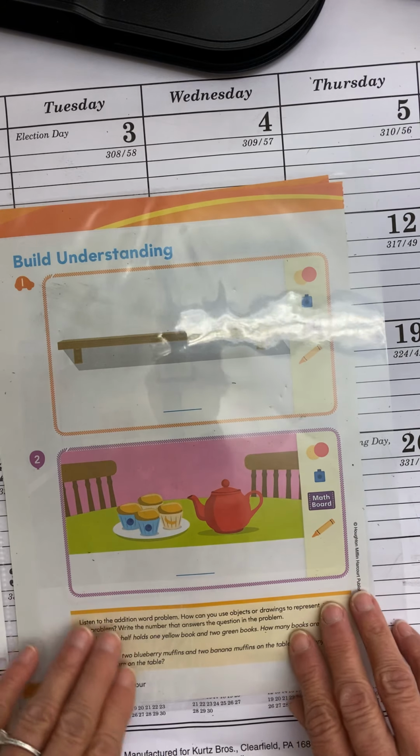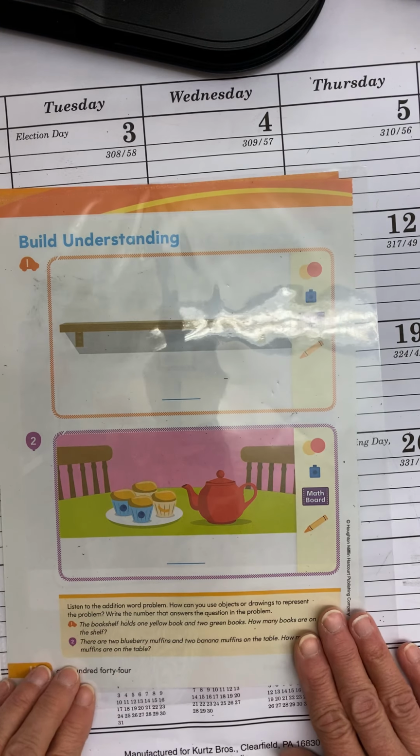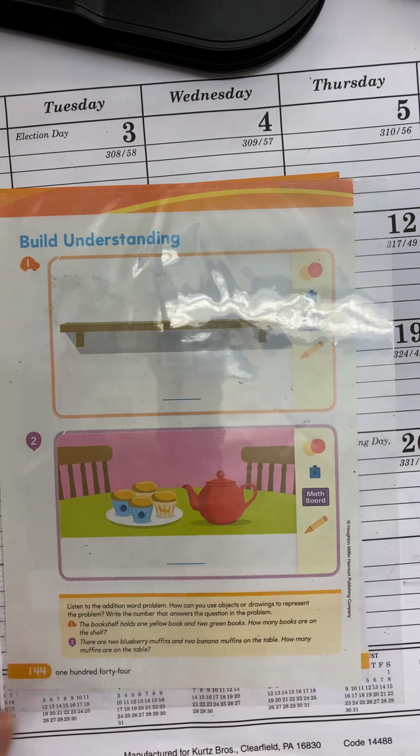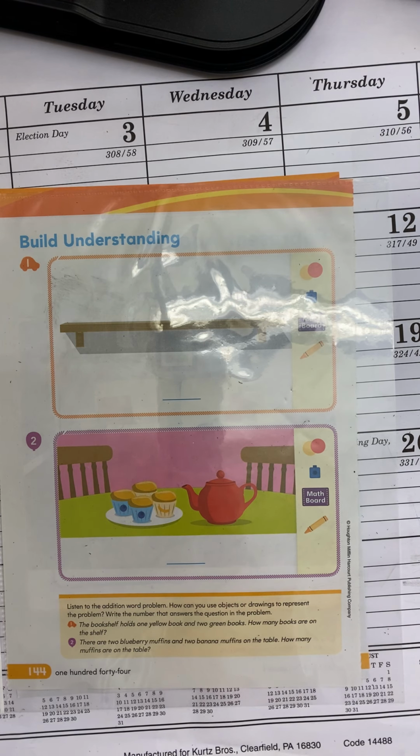This time, you have to listen to the story, and we're going to draw our own picture. We could also use blocks. You have blocks at home, so you may use those. If you don't have them, go get them. Okay, let's start.